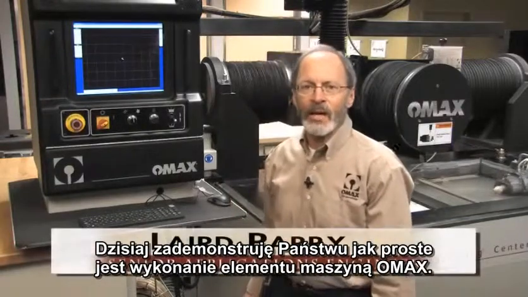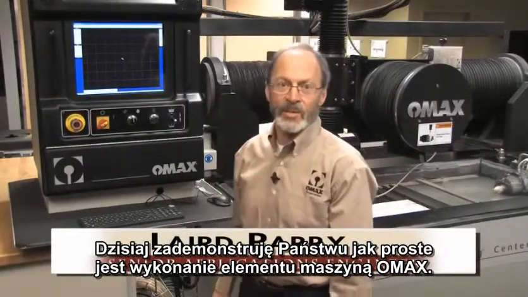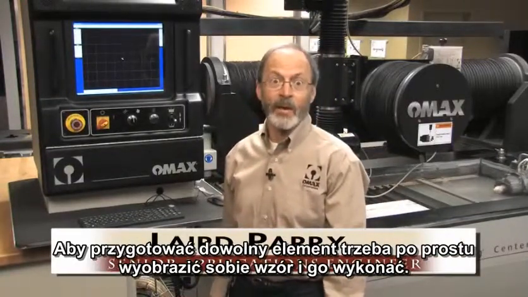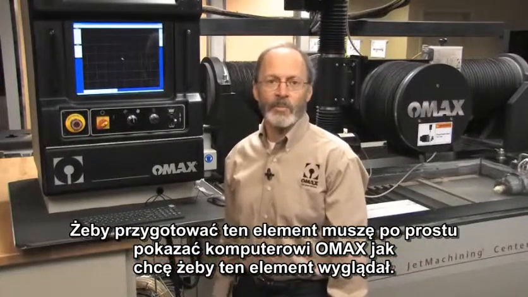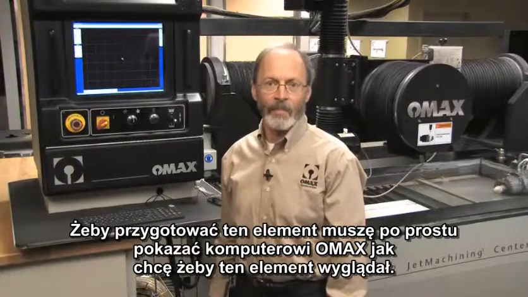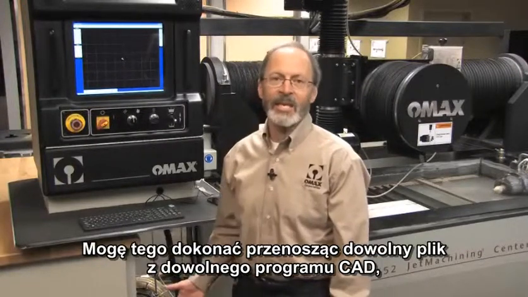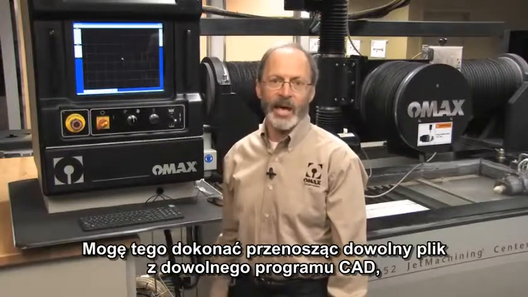Today I'll be demonstrating how simple it is to make a part on the OMAX machine by basically envisioning and then making a part. Now in order to make that part, the first thing you have to do is tell the OMAX computer what you want the part to look like. I can do that by simply bringing in any CAD drawing file from virtually any CAD program.